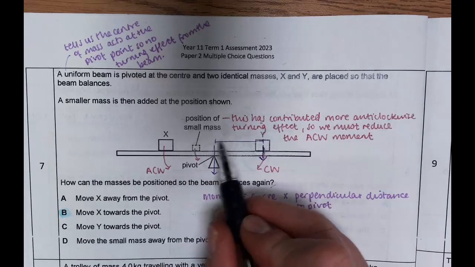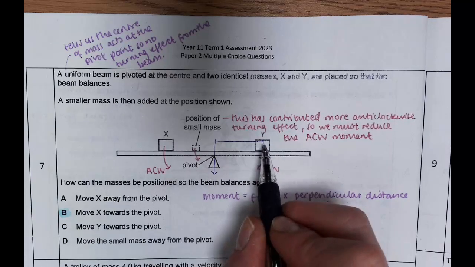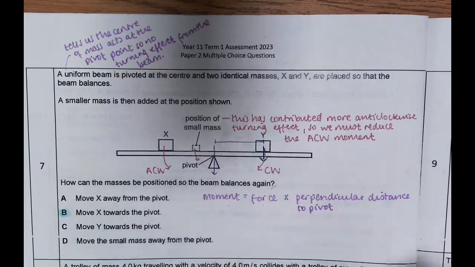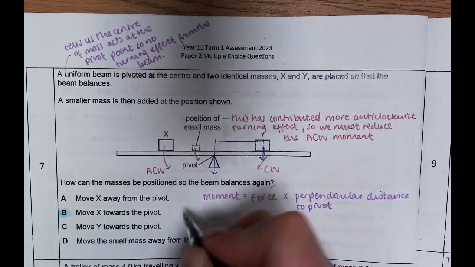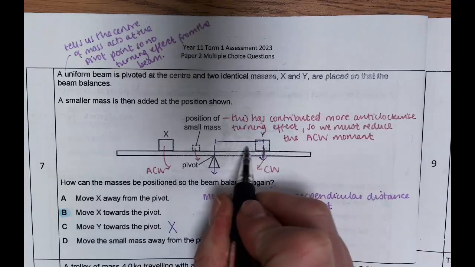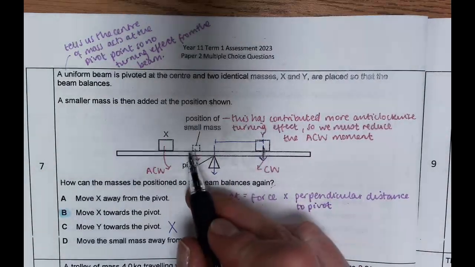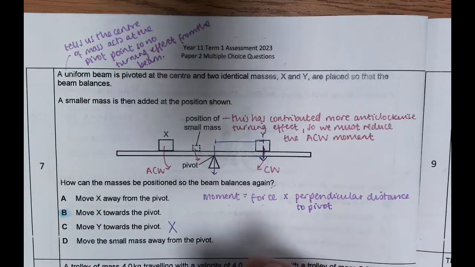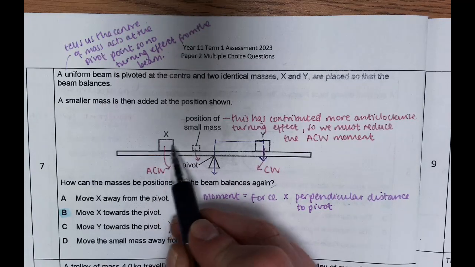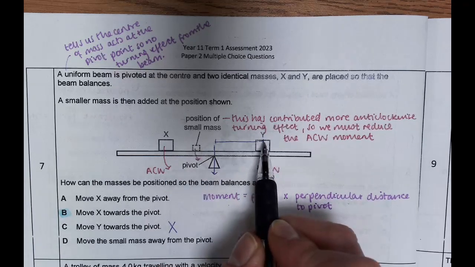So we know that if we wanted to increase the clockwise moment to account for this, we would need to increase y. So the distance from the pivot would need to increase. This isn't going to be one of the options. It says move y towards the pivot. If we were to move this inwards, it would actually reduce the turning effect, which would be a problem because it needs to balance this one. So what we need to do is we need to make this one's turning effect smaller by bringing it in so that these two can then add up to this one.